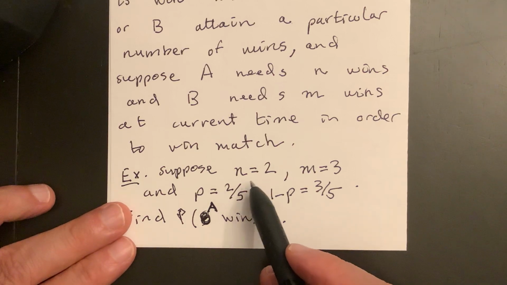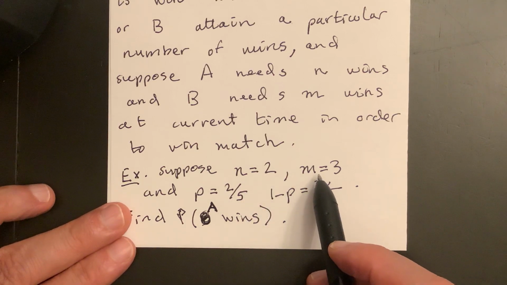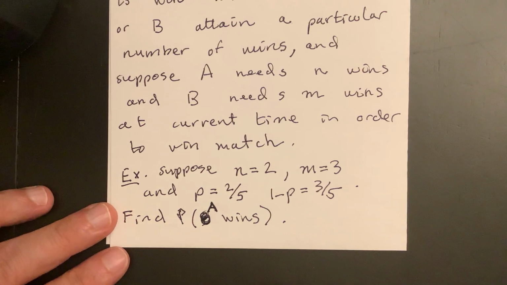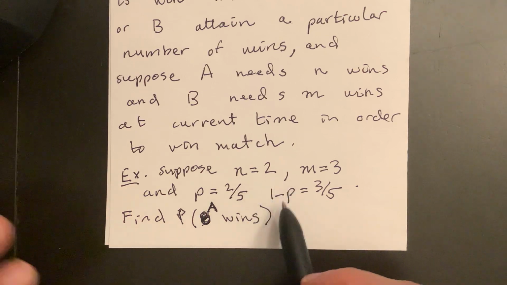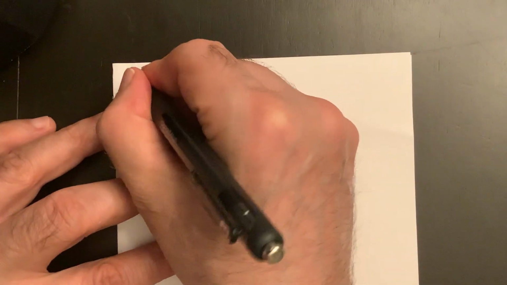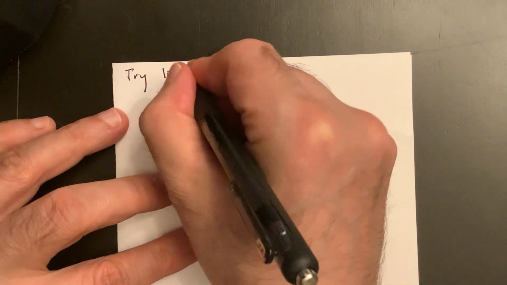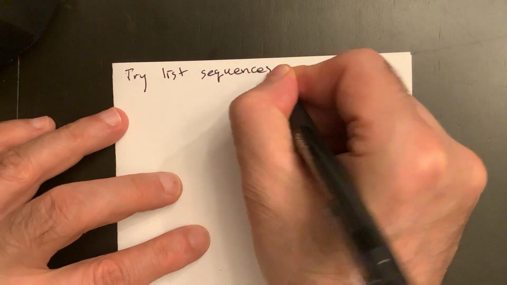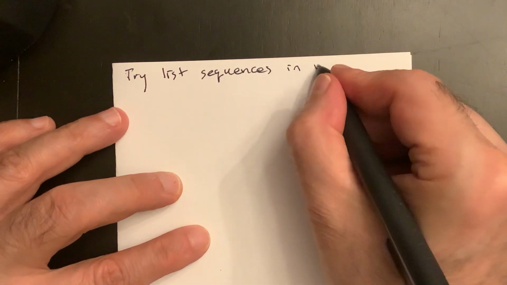I have 2 players. One needs 2 more games to win. The other needs 3. But the player who only needs 2 more has a lower probability to win each game, right? All right, so one approach, probably with a very small number like this, a reasonable approach is to list the ways A can win. So let's try listing. Let's try to list sequences in which A wins, and these are also intersections.